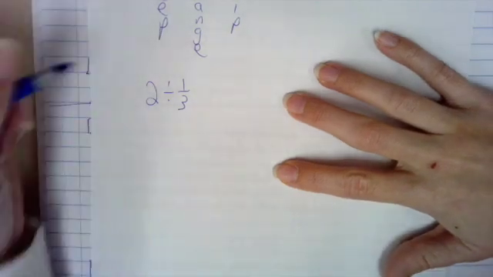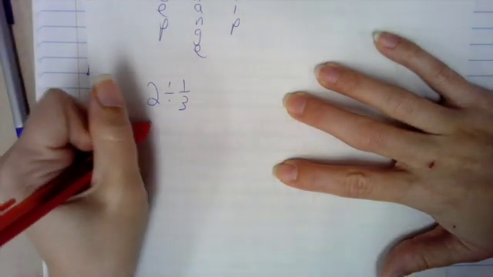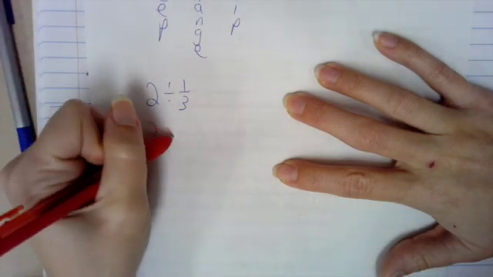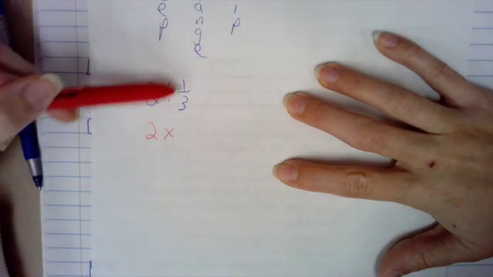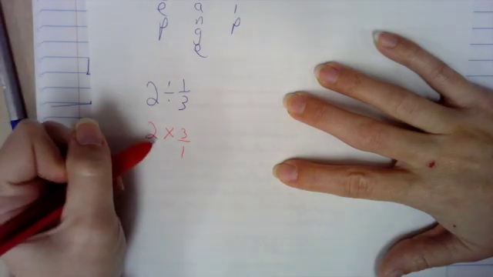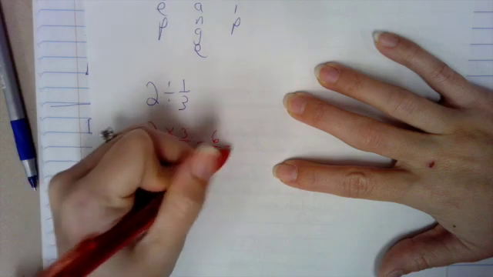So what that means is, let me get a different color here. I'm going to keep the 2, keep it. I'm going to change my division sign to a multiplication sign, and I'm going to flip this over. So instead of 1/3, it's going to be 3/1. Now, if I want to multiply, I put a 1 under it. 2 times 3 is 6. 1 times 1 is 1. Oh, look, my answer's 6.